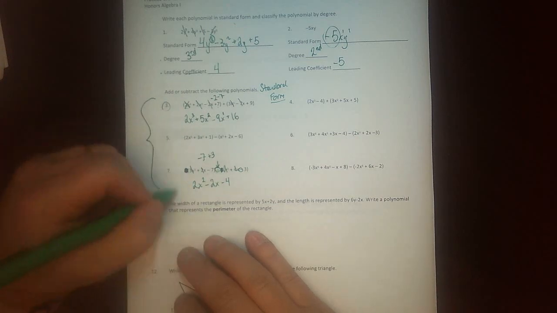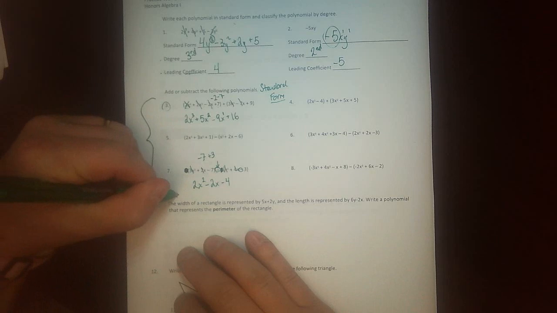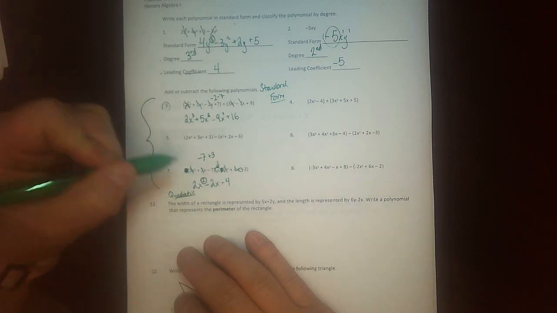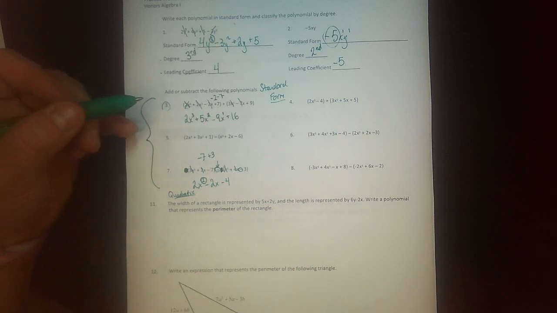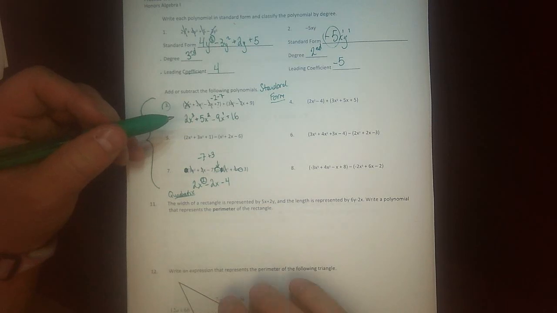Okay, here's our answer. Now, one thing to notice about this is what we call a quadratic. Let's label it as such. This is a quadratic because the greatest degree in this is 2. That is what we call a quadratic polynomial. And let's do this one together, number 8. So the rest you'll have to do on your own, but we're going to do these 3 together.